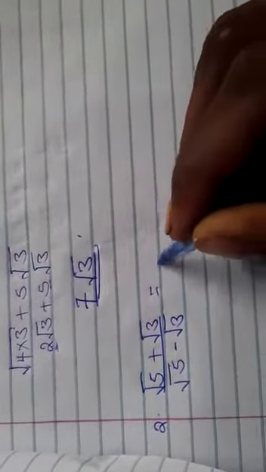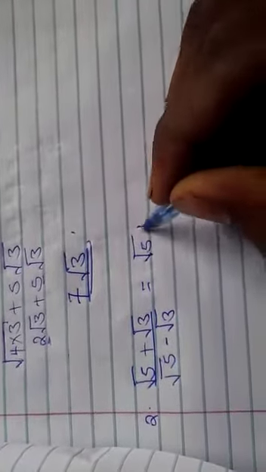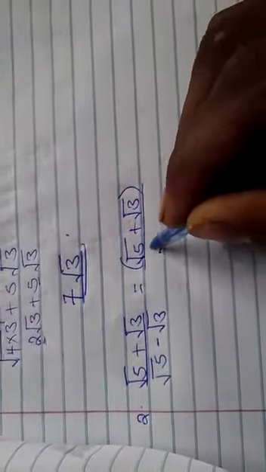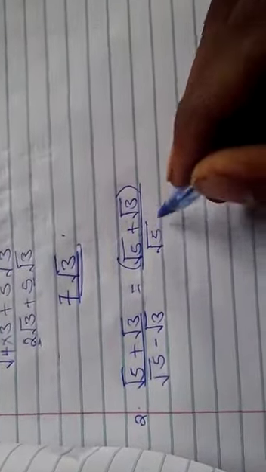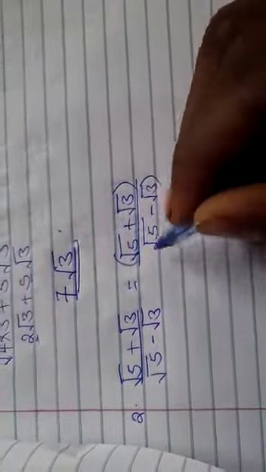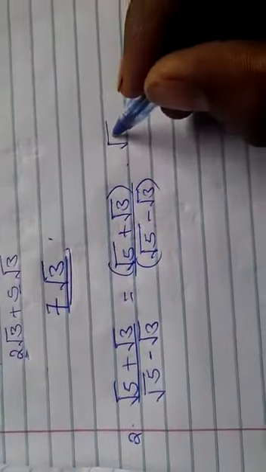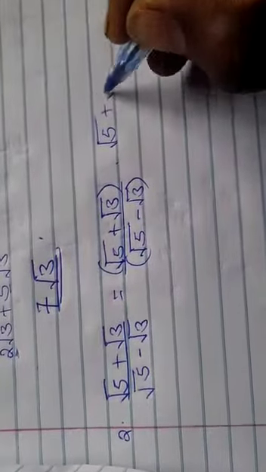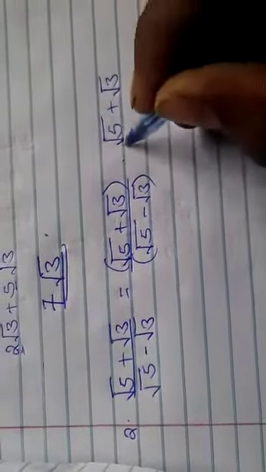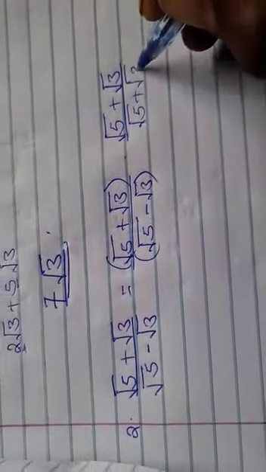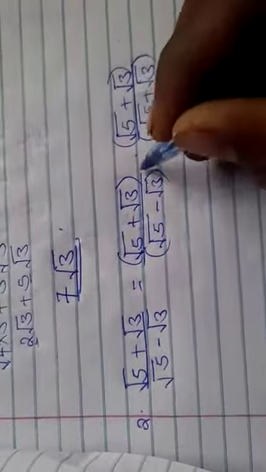Therefore, here, having root 5 plus root 3 over root 5 minus root 3, I multiply the denominator up and down, but with a changed symbol here, over root 5 plus root 3. I think that is clear.